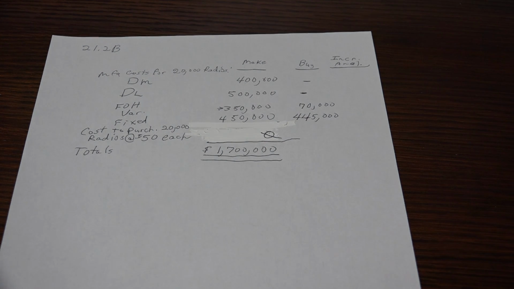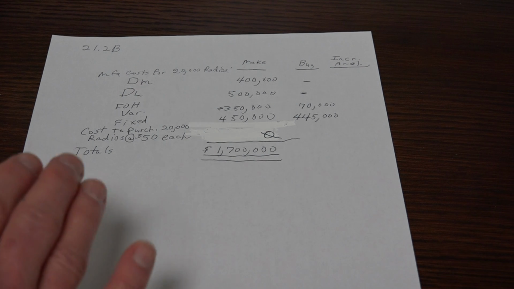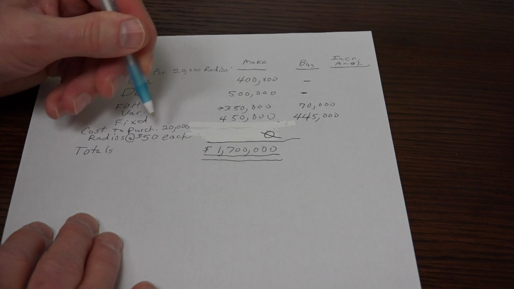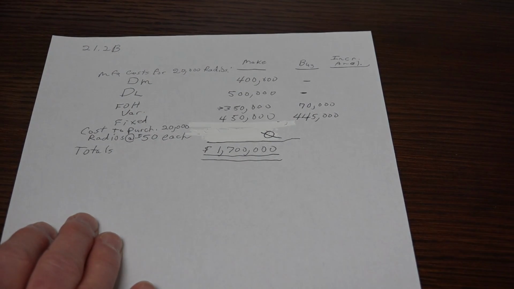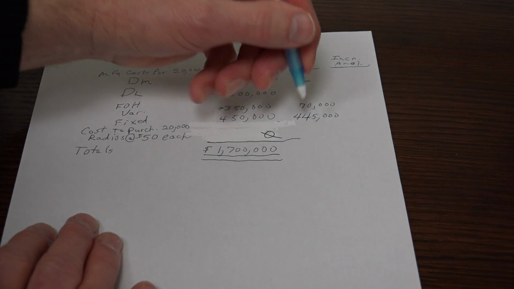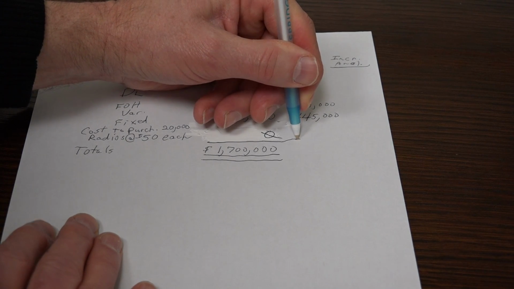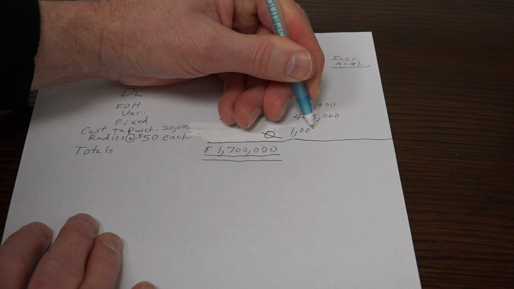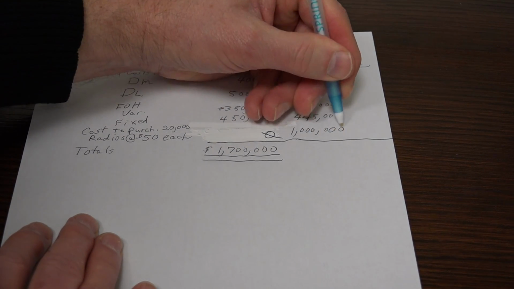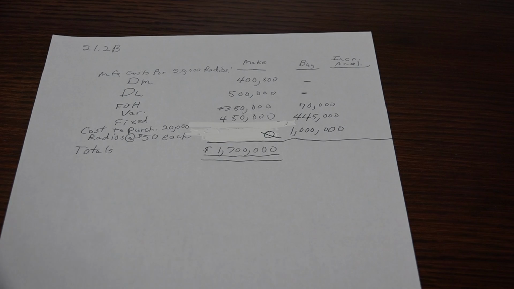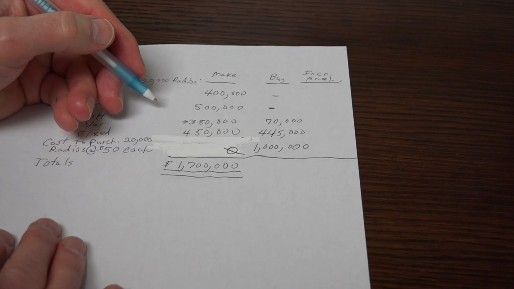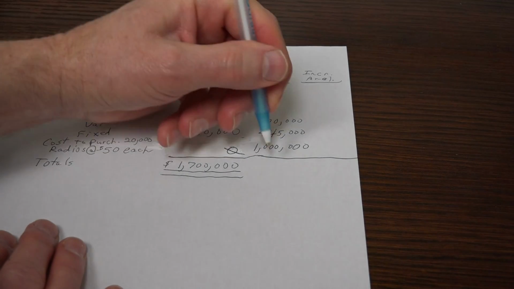Okay? And then of course, if you buy the product, the cost to purchase 20,000 units at $50 each is $1 million. So add that up, you get what? 1,515,000.